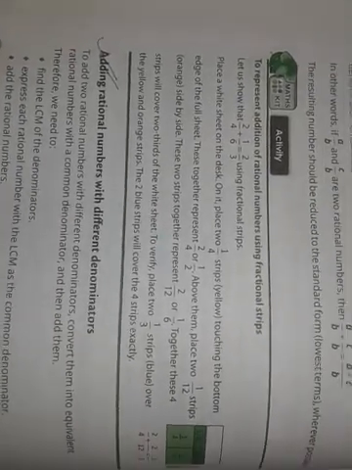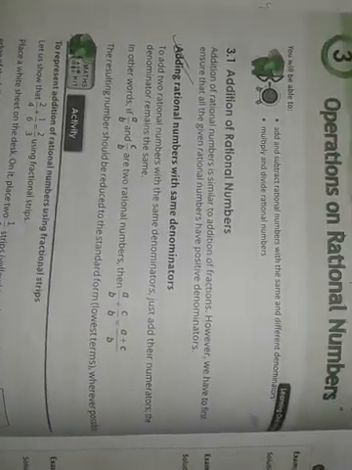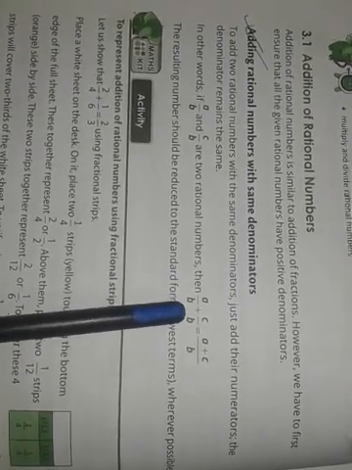Good morning, students. Today we start a new chapter, operations on rational numbers. Chapter number 3. The first topic is adding rational numbers with the same denominator. It is the same as fractions, whatever we studied earlier in earlier classes.